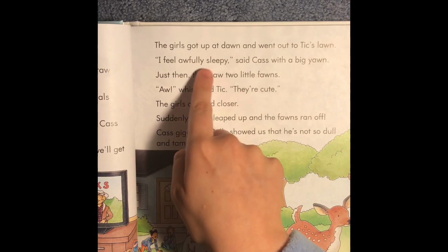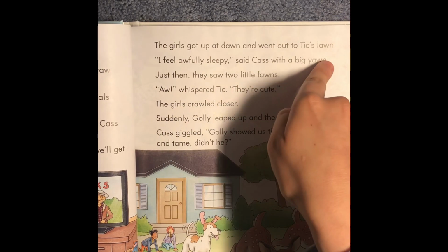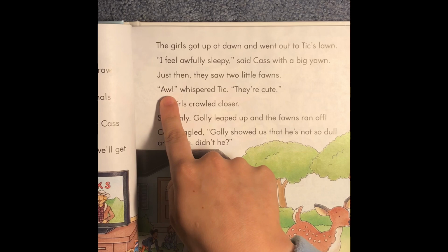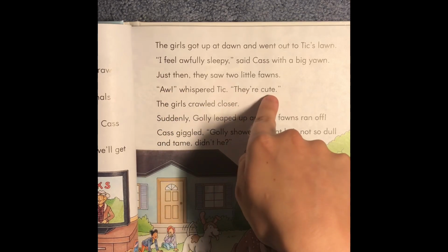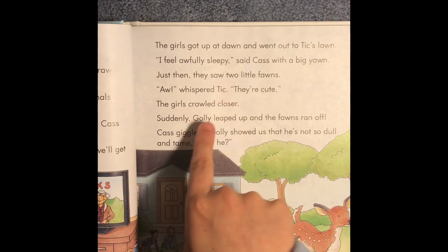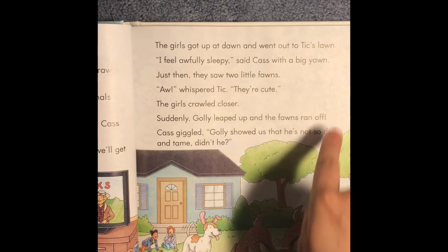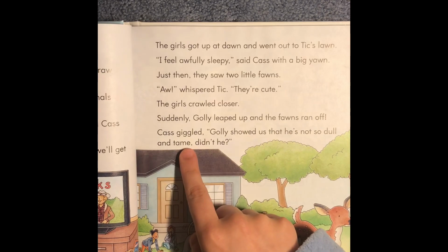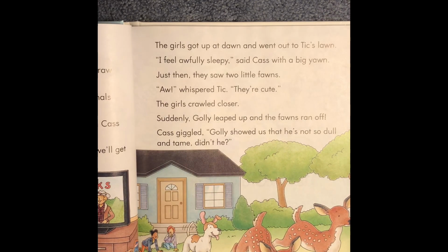"I feel awfully sleepy," said Cass with a big yawn. Just then they saw two little fawns. "Aw," whispered Tick. "They're cute." The girls crawled closer. Suddenly, Golly leaped up and the fawns ran off. Cass giggled. "Golly showed us that he's not so dull and tame, didn't he?" What did Golly do to show that he is not dull and tame? He chased after those fawns.